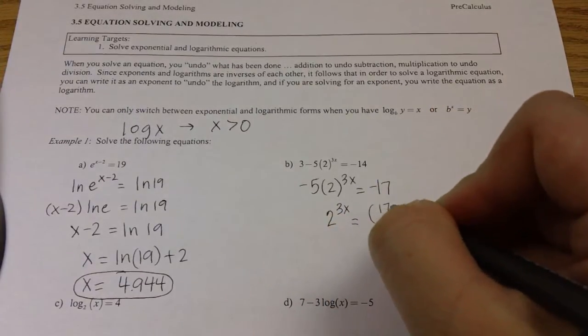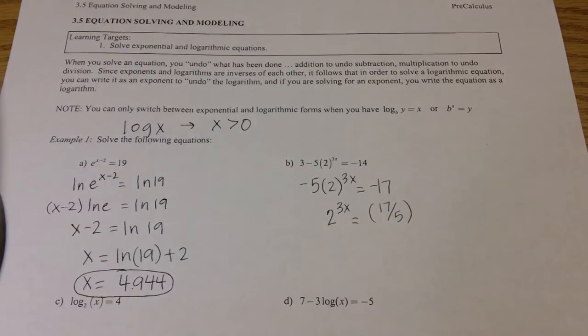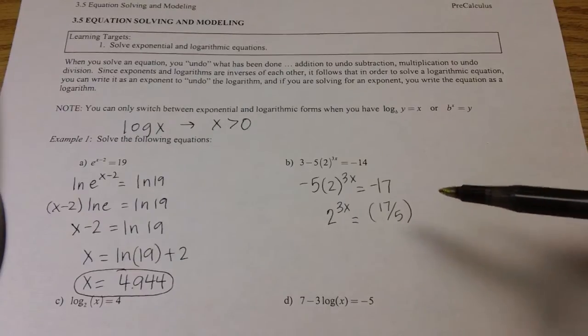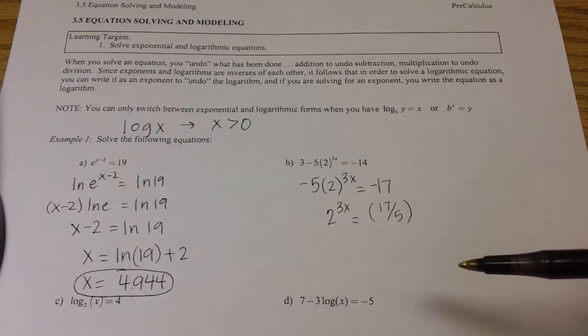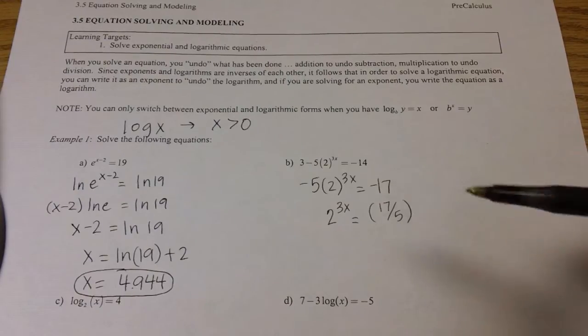It's a good idea to leave that as a fraction for right now, so that we have exact answers at the end. If you round it here, you're not going to come up with the exact answer at the end, so please leave it as a fraction here, 17 over 5.